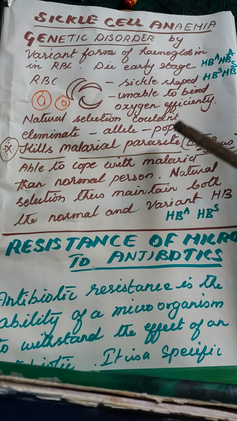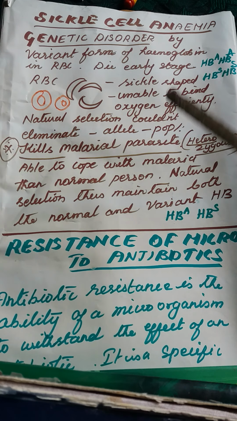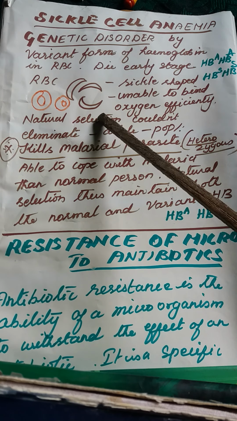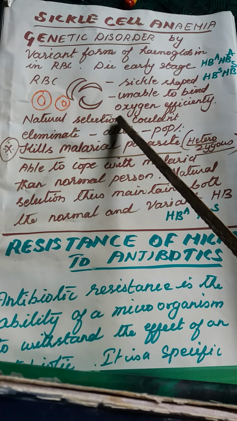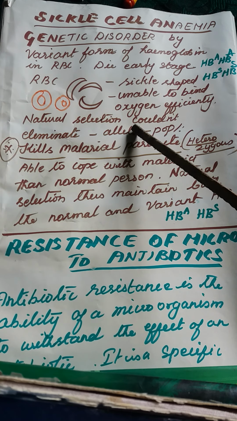It kills the malarial parasite. How? The malarial parasite lives first in liver cells and then it comes to the RBC. In the RBC it grows through its life cycle. So when the RBC is sickle shaped, they cannot complete their life cycle within the RBC.